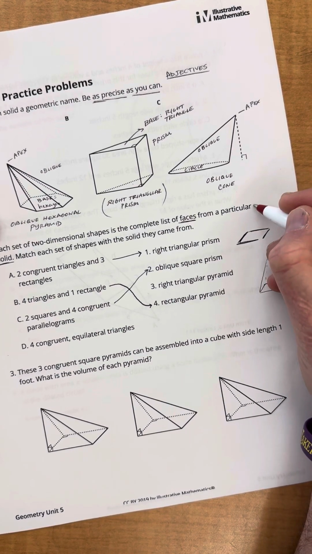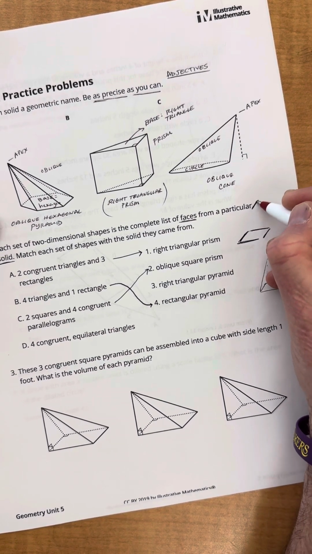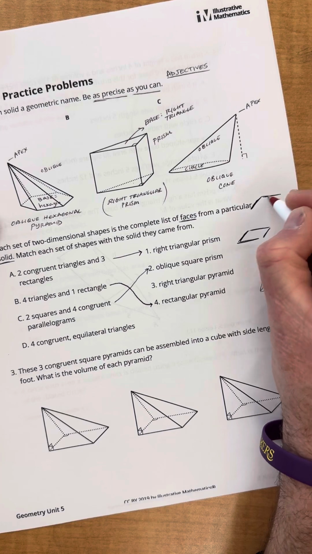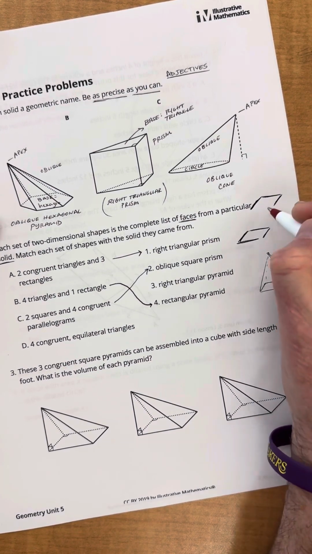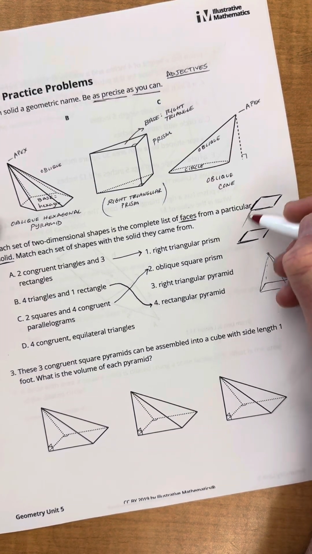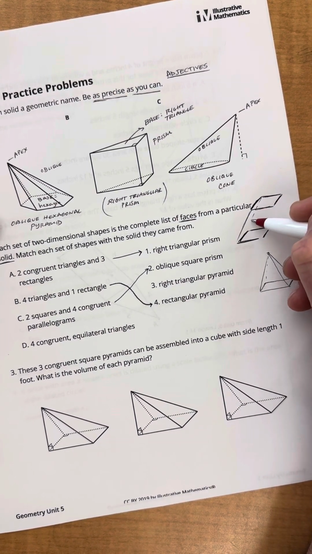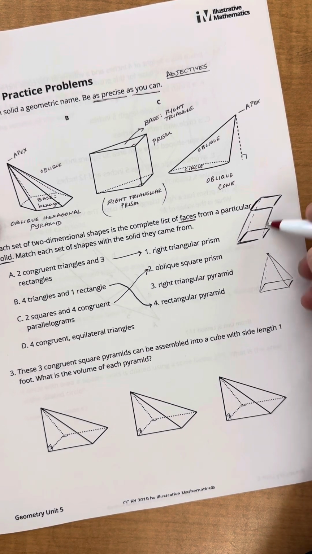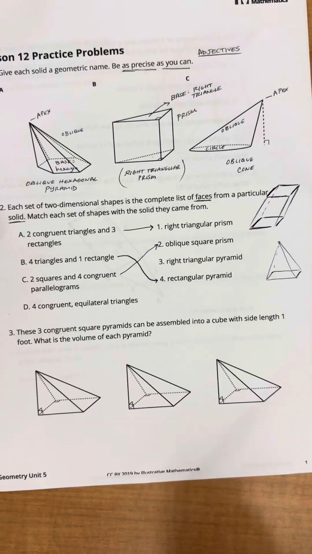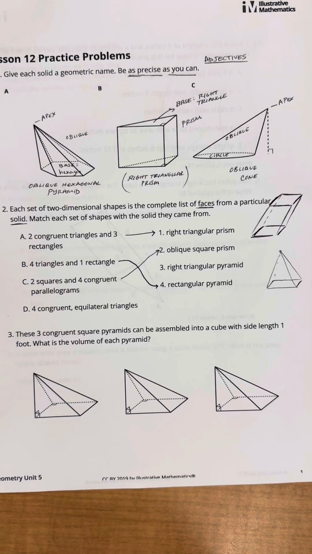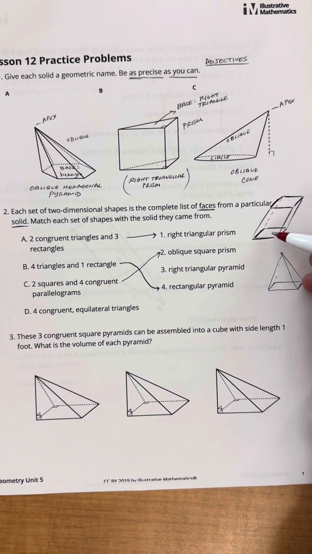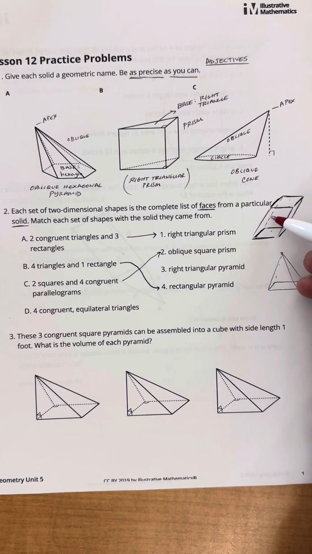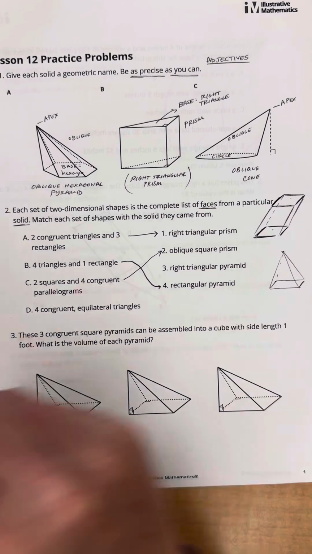Let me do another one like up here. And it's oblique, so it's like tilted. So there's an oblique square prism. So 2 squares, top and bottom, plus 4 congruent parallelograms.